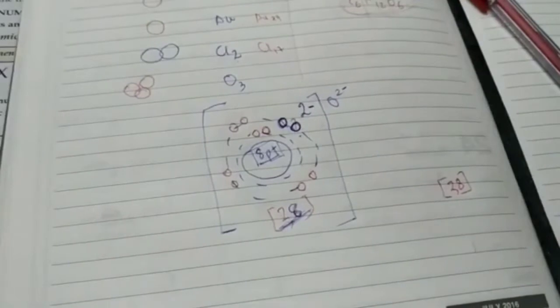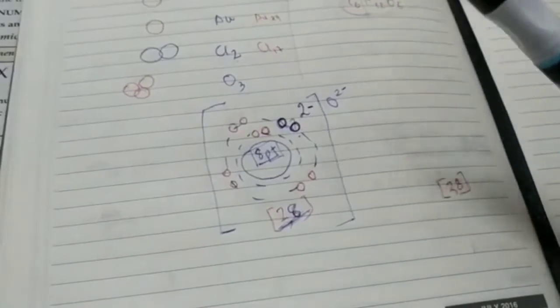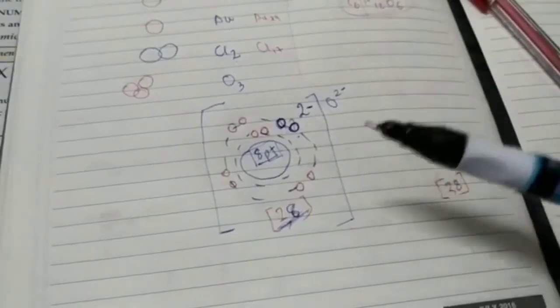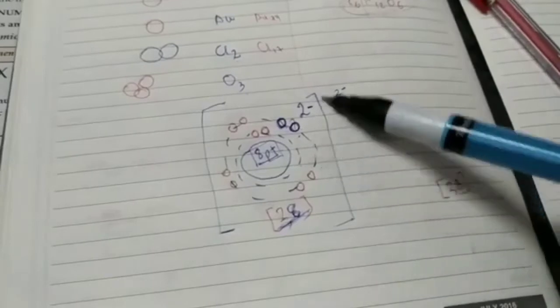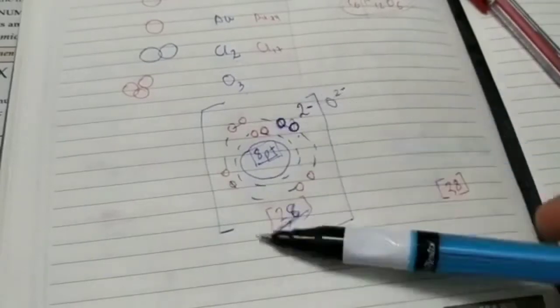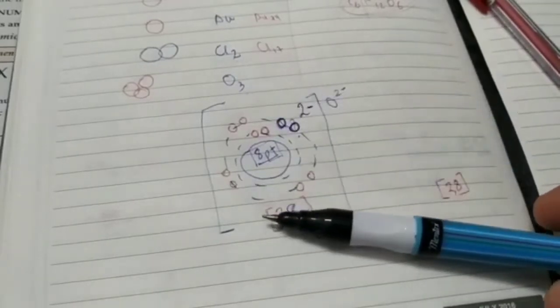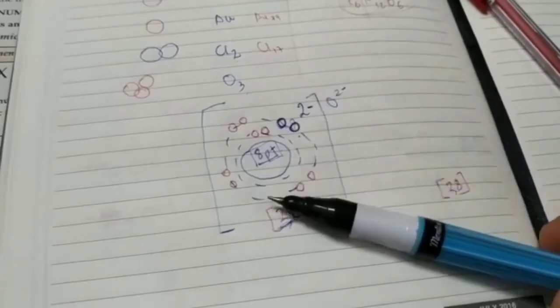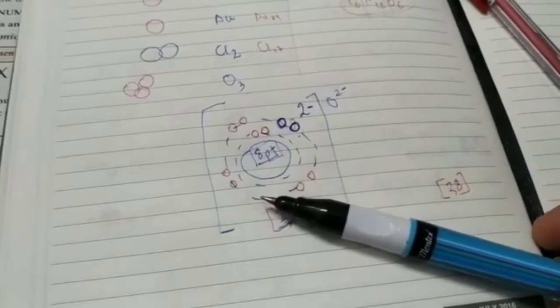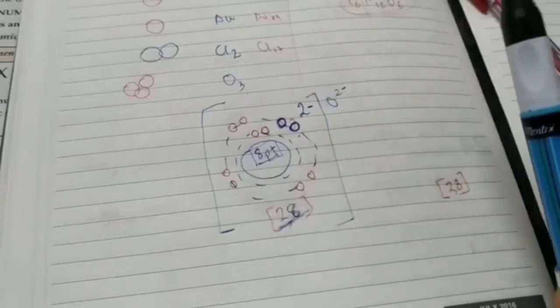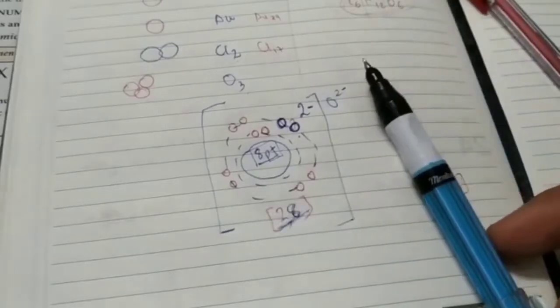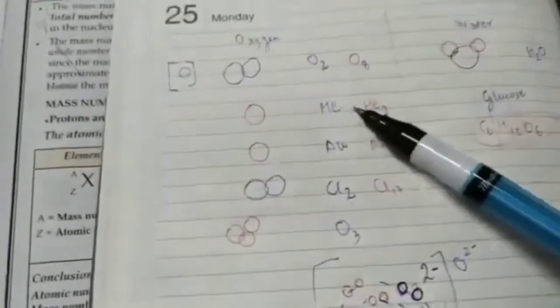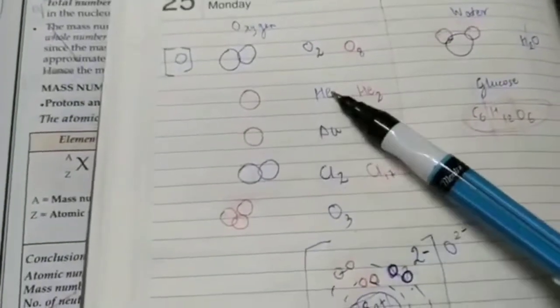So the difference between an atom and an ion is that, number one, an ion is charged, an atom isn't. An ion has its outermost shell complete. An atom may or may not have its outermost shell complete. Ions can exist independently only in solution form or in plasma state, but atoms of elements may or may not exist independently. If it's a noble gas or metal, it may exist independently, otherwise it can't.